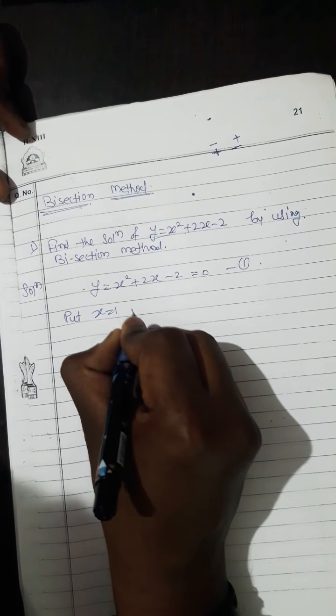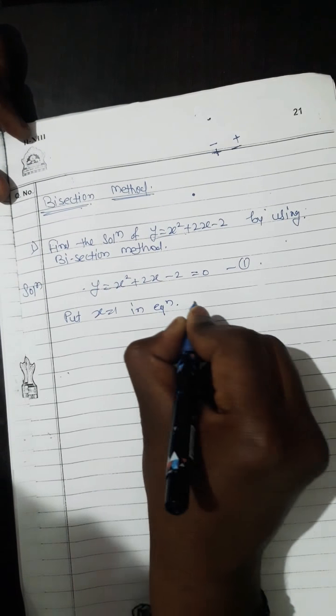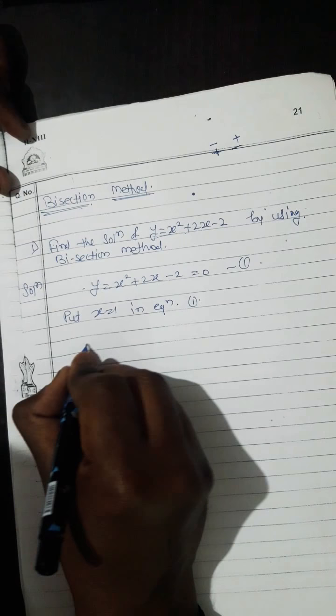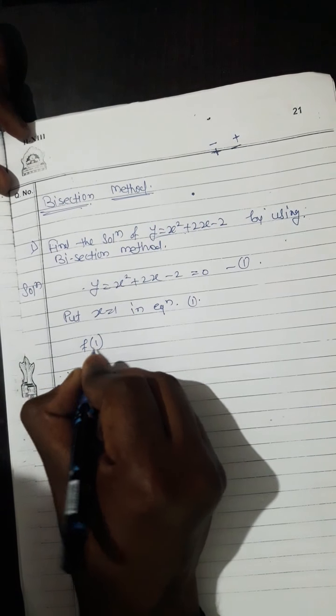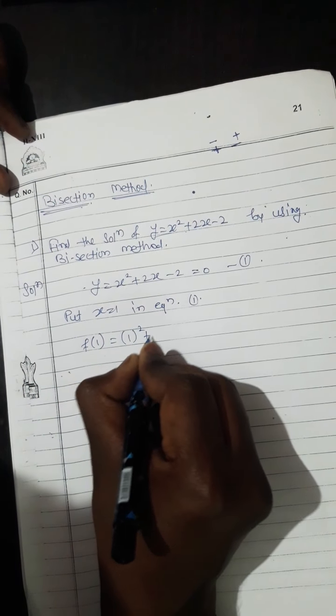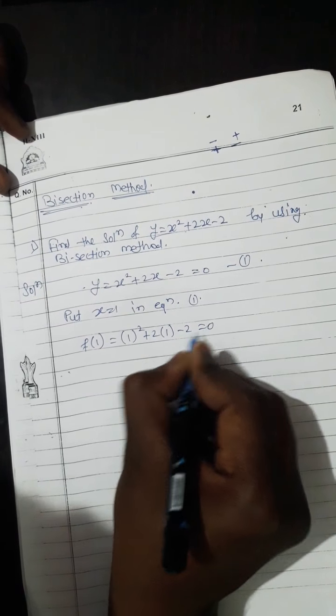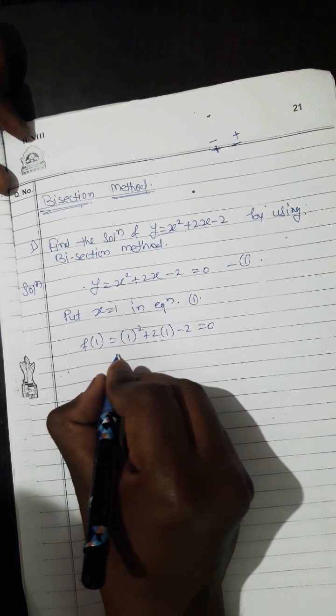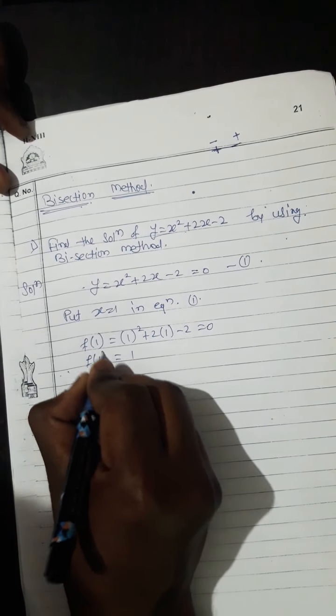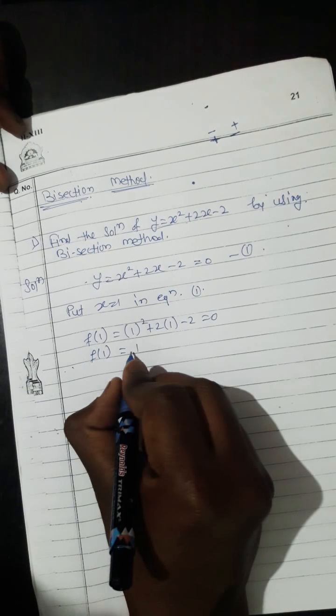So just put x is equal to 1 in equation number 1, so we get f of 1 is equal to 1 square plus twice into 1 minus 2, which is equal to 1. So f of 1 is equal to 1. This is a positive sign.